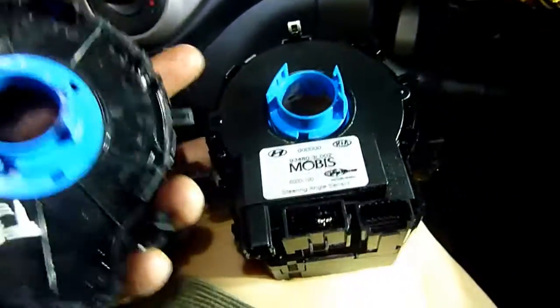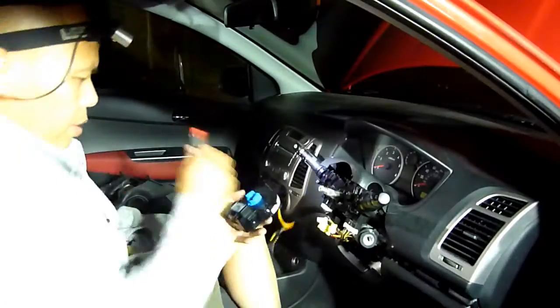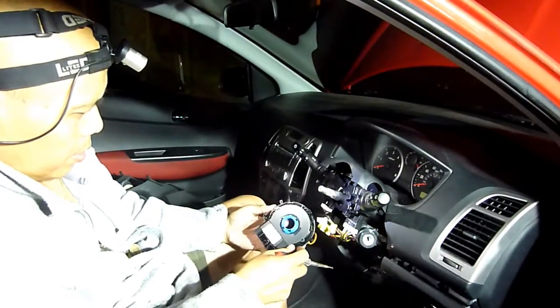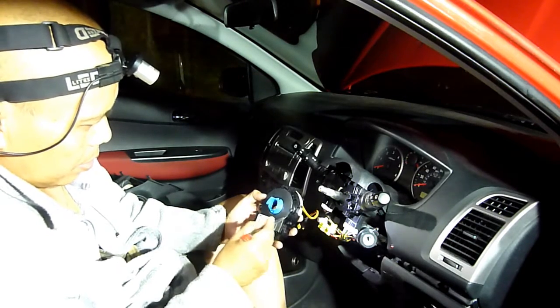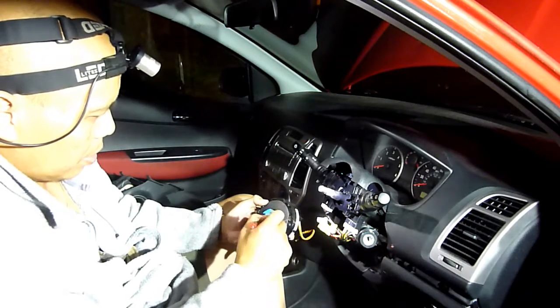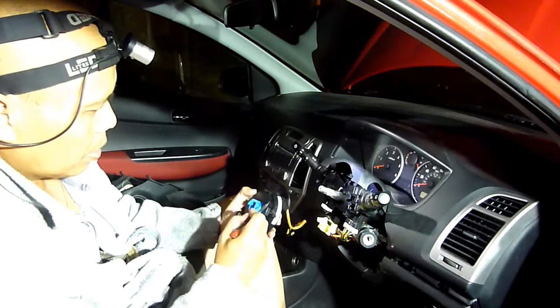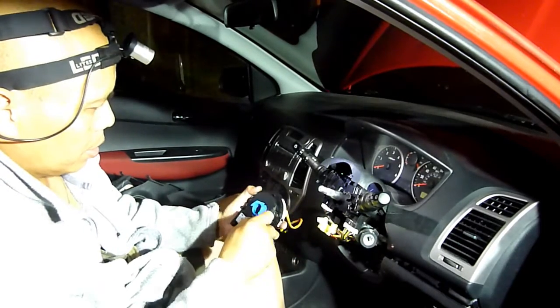So I need to remove this portion and fit it onto there. Click there. Click there. Put that in the same place.